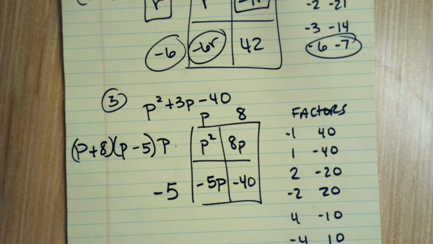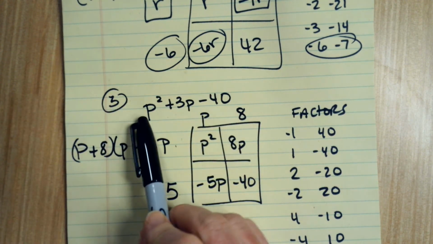So I hope that you feel a little bit better about factoring these, and tomorrow we'll talk about factoring when the a value is not a 1.